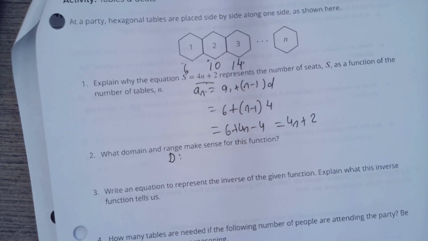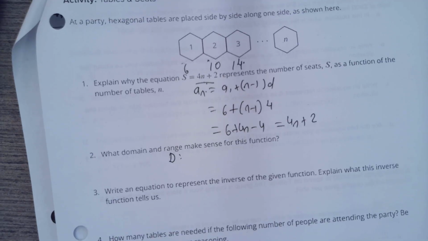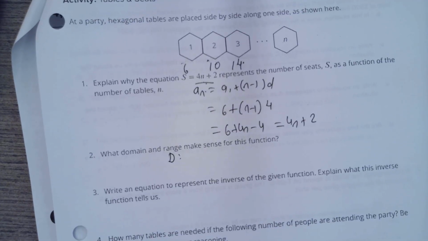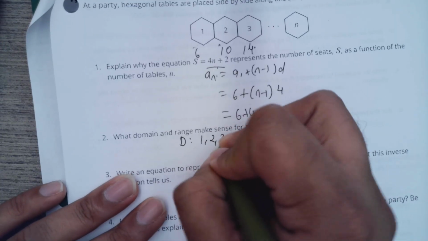Can you have half a table? You can't. You can have 1 table, 2 tables, 3 tables, 4 tables, 5 tables, and 6 tables, right? So that's your domain, right? 1, 2, 3, and so on.